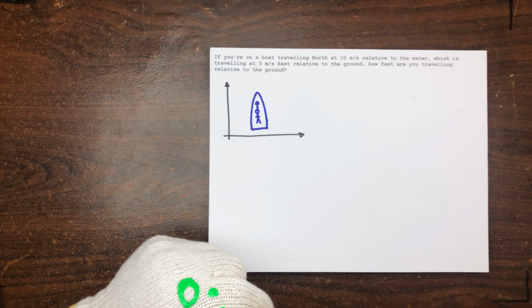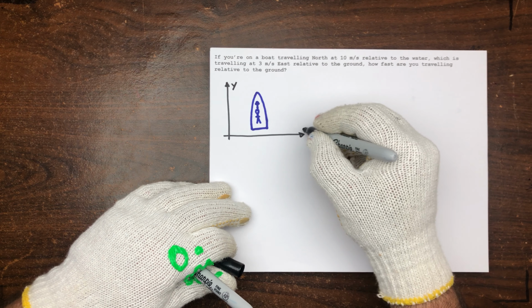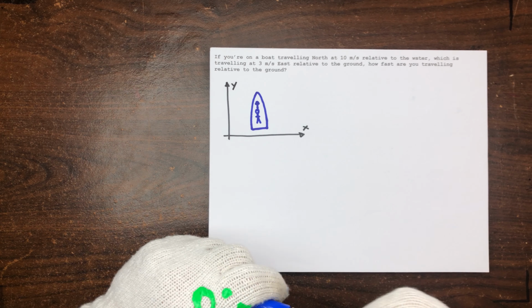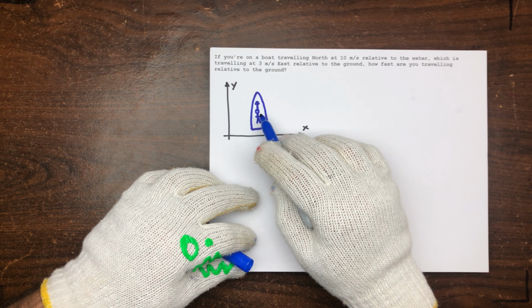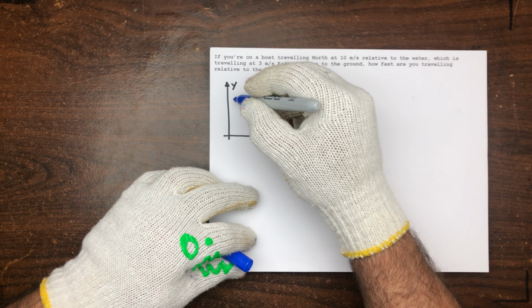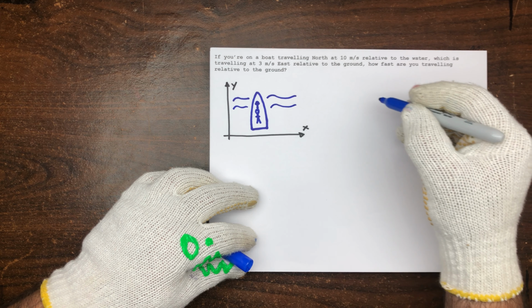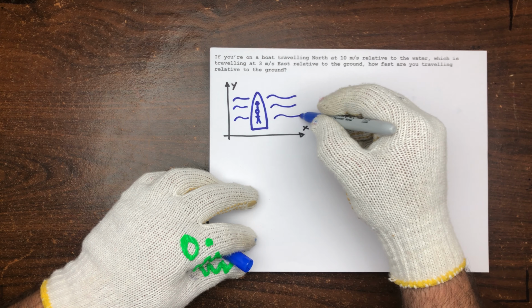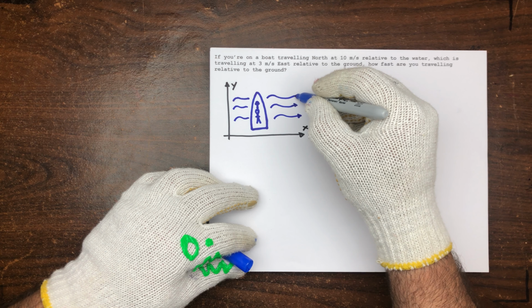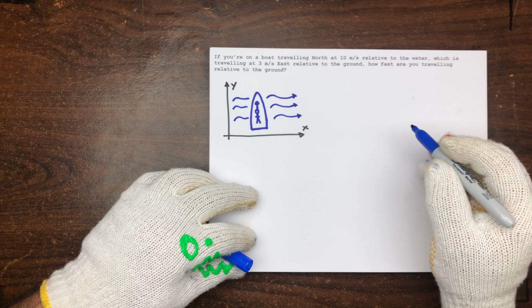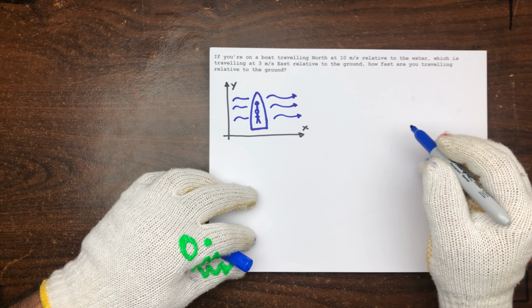Okay, let's put an axis here. So y and x. And relative to the water, which way? The water is traveling east. So the water is traveling eastward. Okay, it's traveling eastward at 3 meters per second relative to the ground. How fast are you traveling relative to the ground?